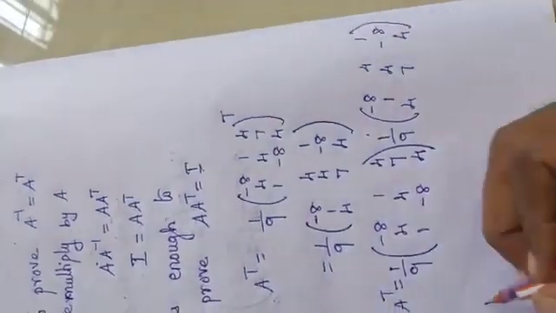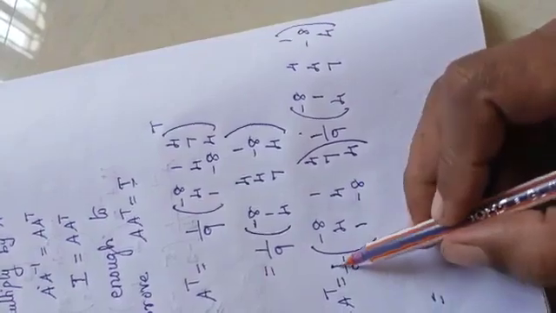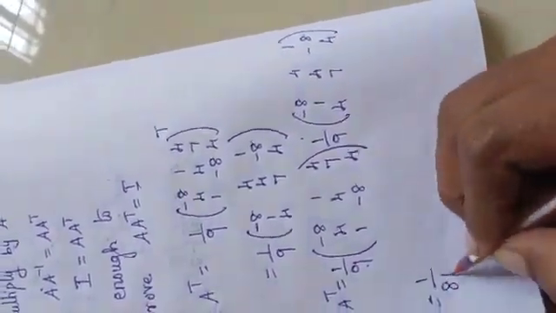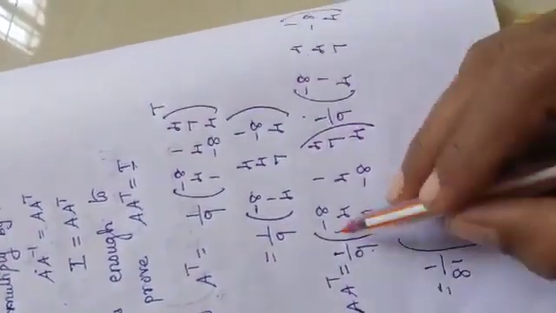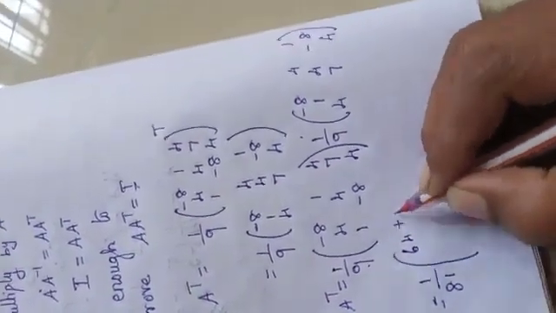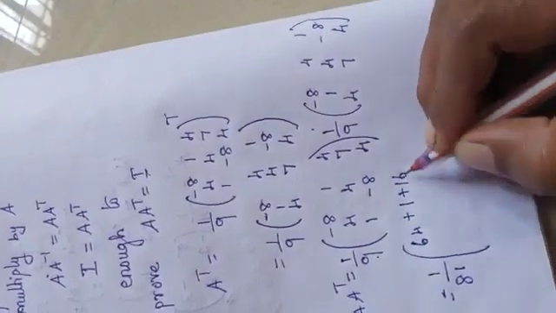Shall we multiply? See, first the number which is outside, 1 by 9 into 1 by 9, that is 1 by 81. Now we know the row by column method, isn't it? Minus 8 into minus 8, that is 64, plus 1 into 1 is 1, plus 4 into 4, 16.